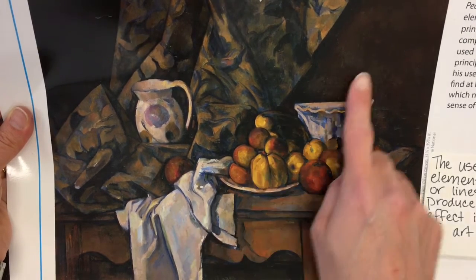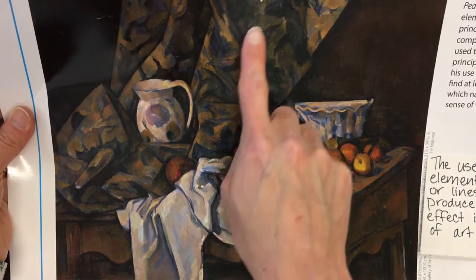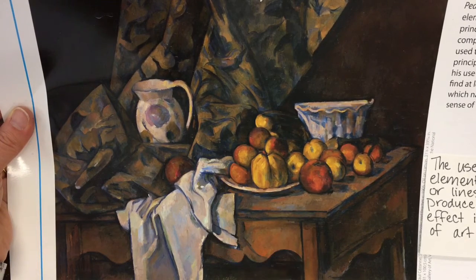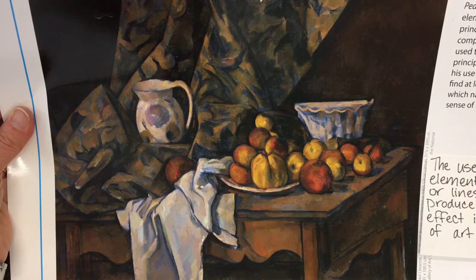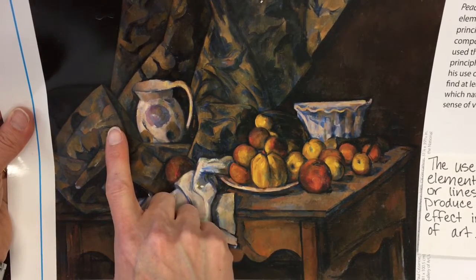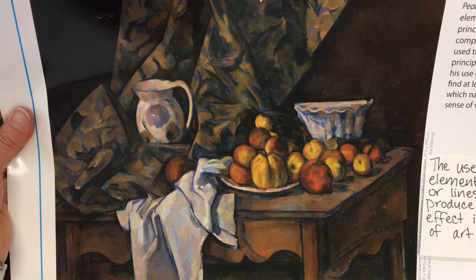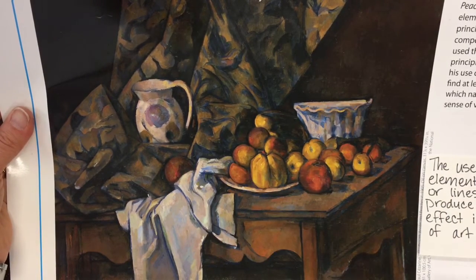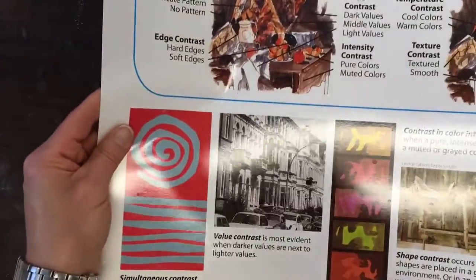There's light value versus dark value. There is hard edge versus soft edge. Okay? There's color temperature, so there's warm color versus cool color. There's pattern versus no pattern. So there are lots and lots of contrasting elements here that are making this really cool to look at and interesting. Let's look at a couple other really good examples of contrast.